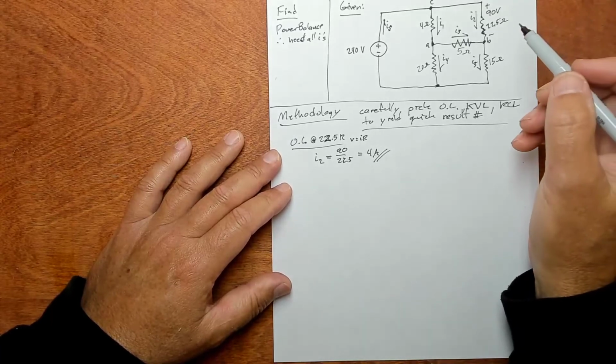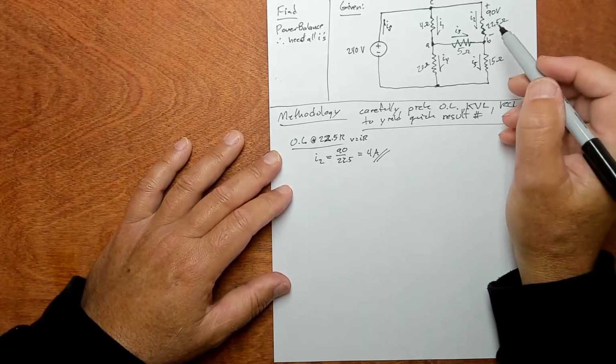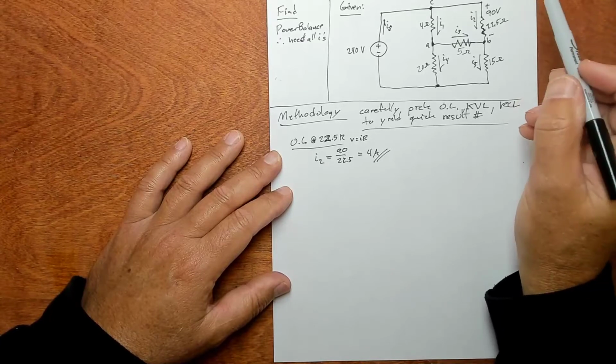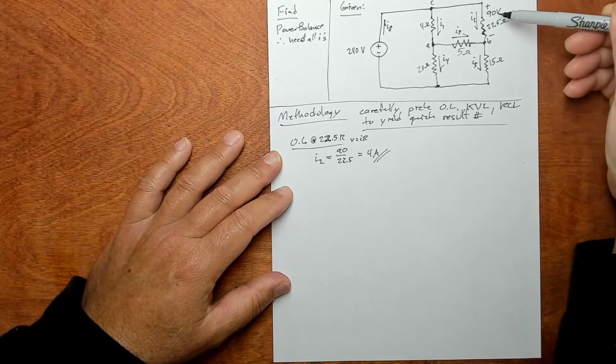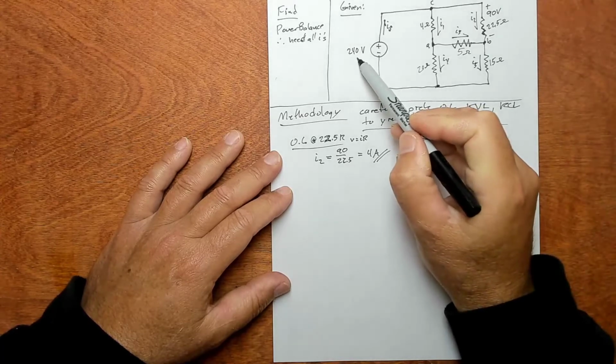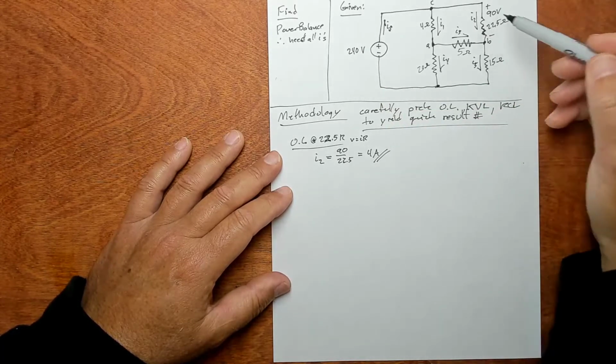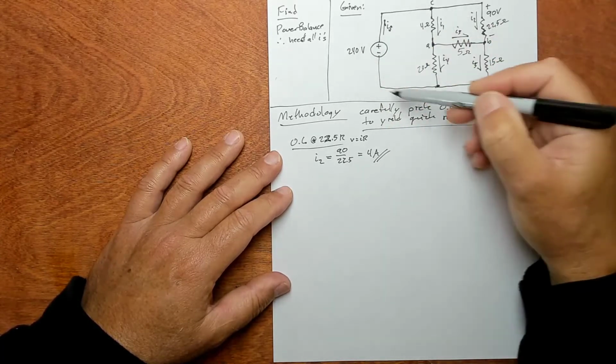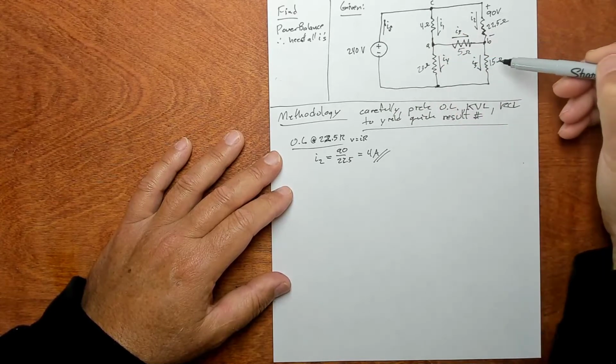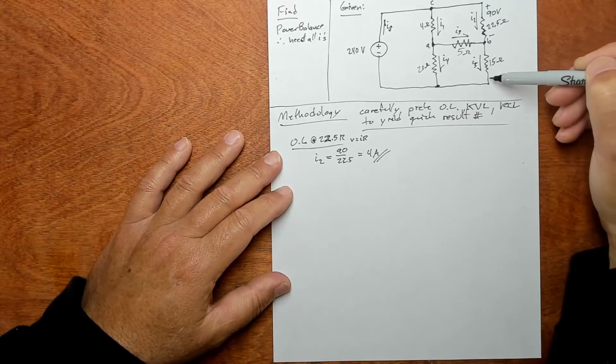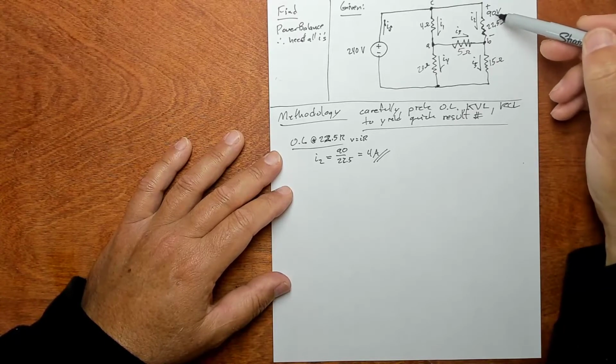Okay, what should we do? What should we do next? If you look, we've solved for this voltage. We have this voltage. If we go around the outside loop, the only voltage that we won't have is this one. So we'll be able to get this voltage. And then once we have this voltage, we'll be able to solve for that current, similarly like we did up here.